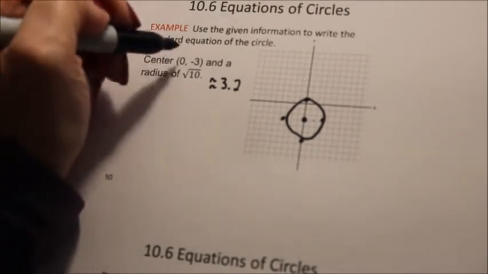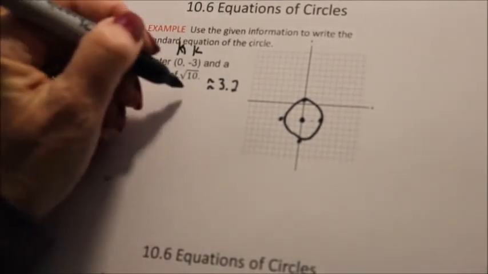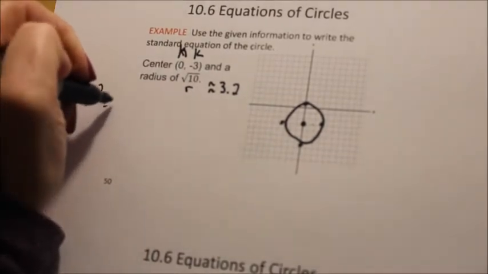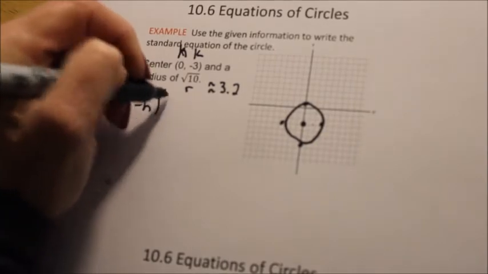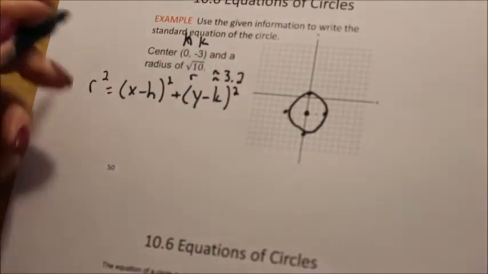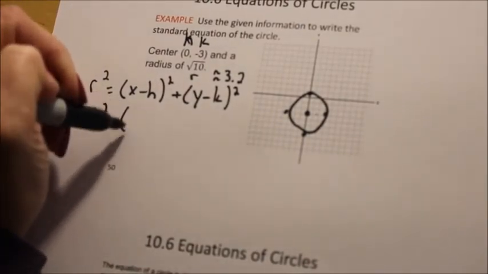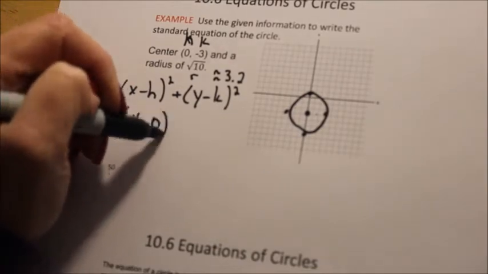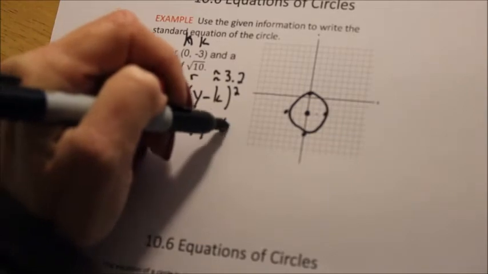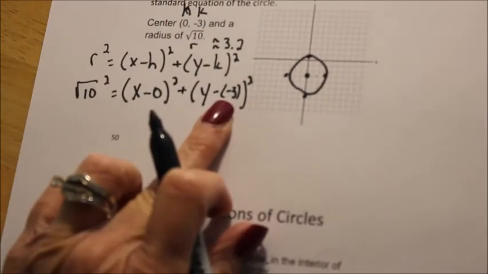Okay, so now I know that this is my h, I know this is my k, and I know that this is my r. So remember the formula was r squared equals x minus h squared plus y minus k squared. Okay, so here we go. The square root of 10 squared equals x minus 0 squared plus y minus a negative 3 squared, which is going to become a plus.